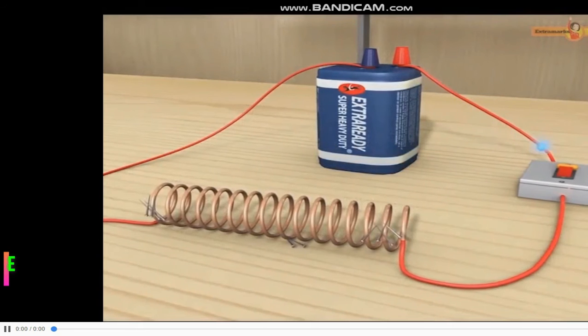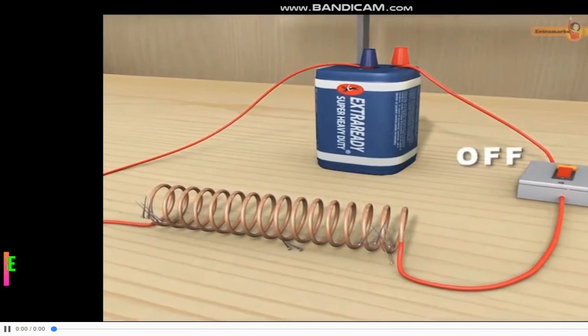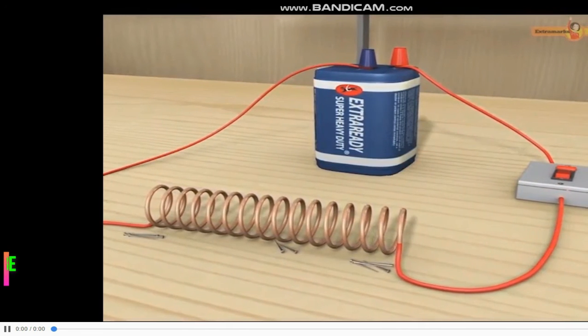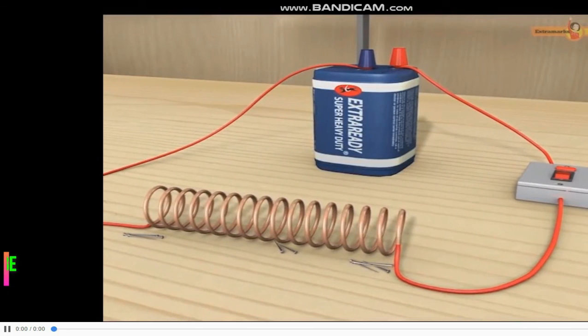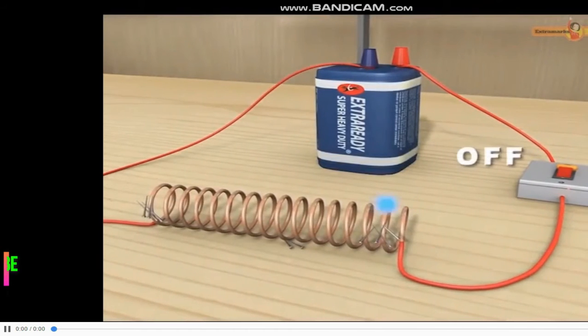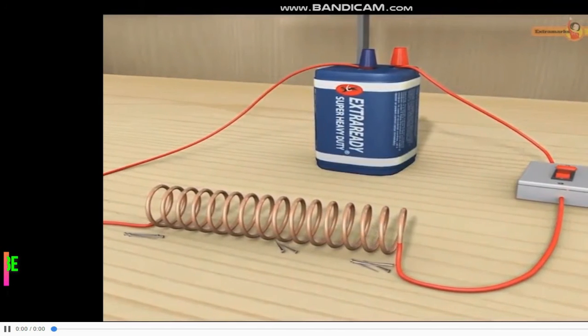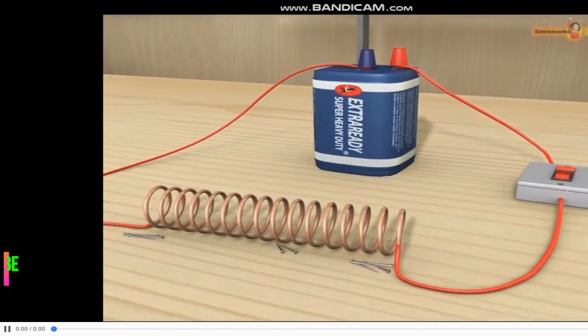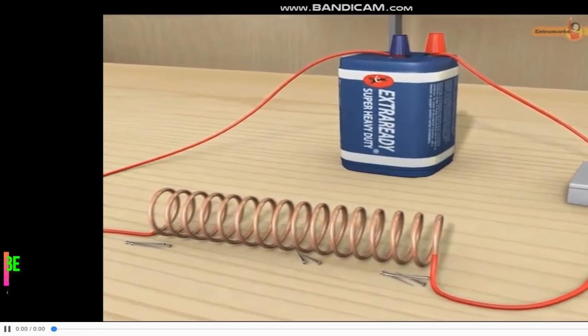If you switch off the current flowing through the solenoid, the iron nails stuck to it fall down. This is because the magnetism of a solenoid lasts only while a current flows in the coil. As soon as the current stops flowing, its magnetism vanishes.